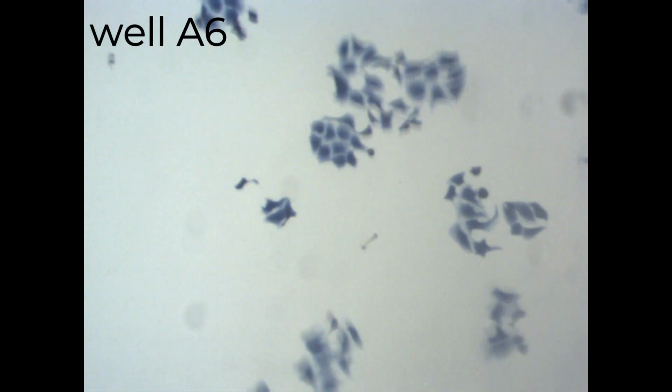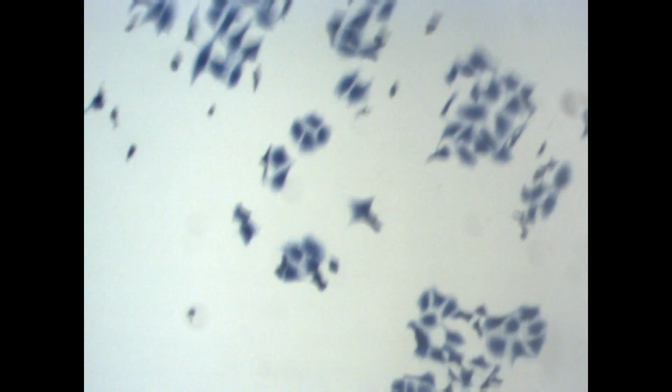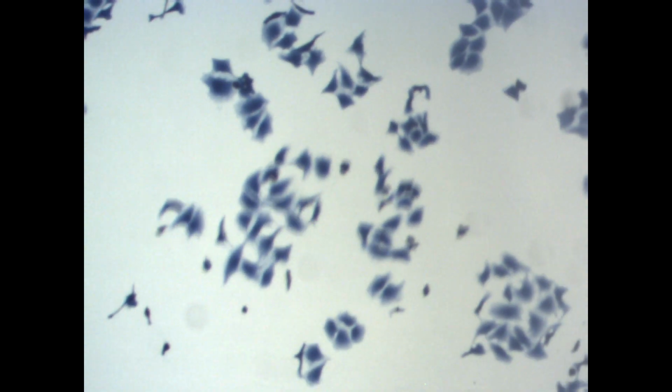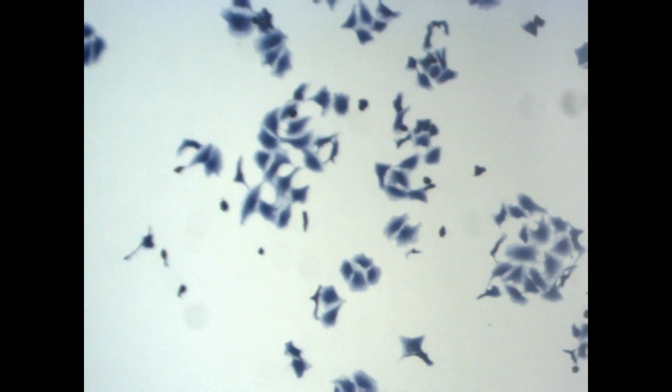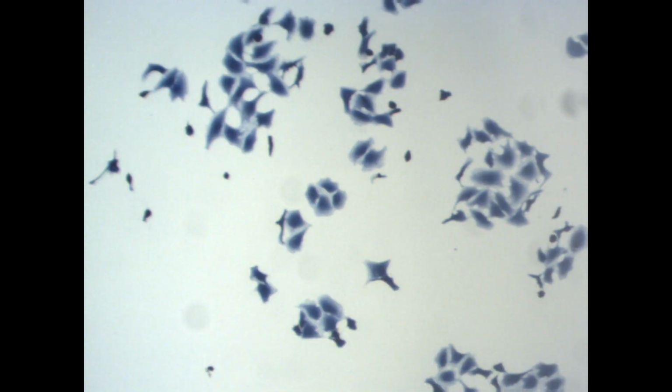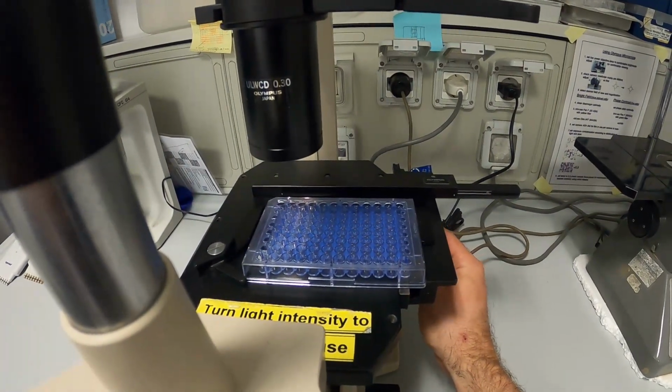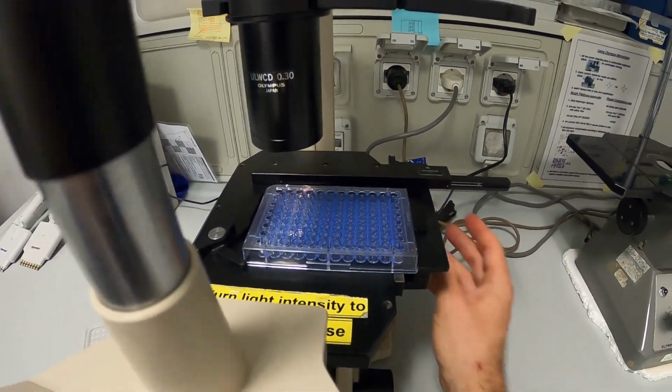A6, again positive, scattered cells. Some are very funny, they're much bigger, little pancakes, but the overall idea is really that they're well scattered. Keep changing the location with the XY platform, and keep observing them under high magnification.